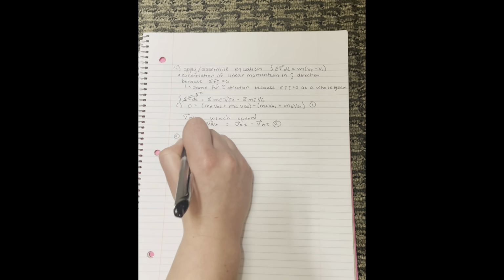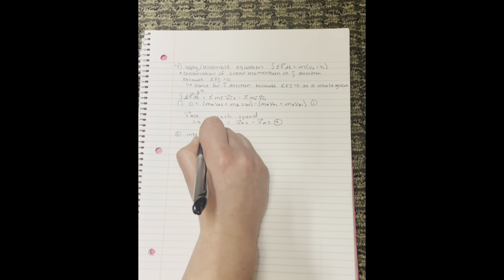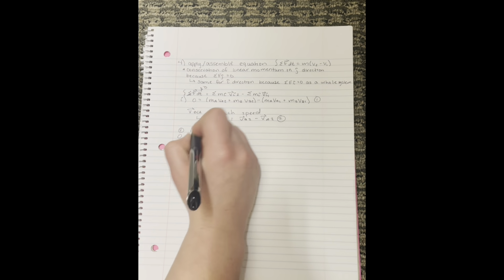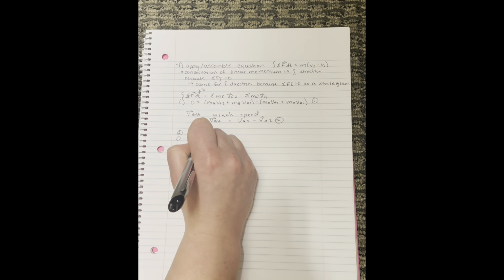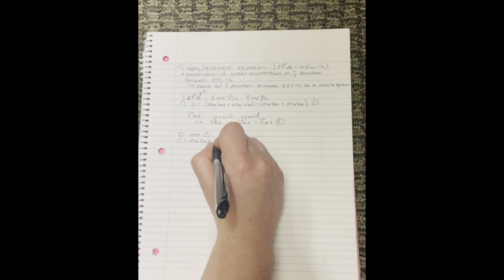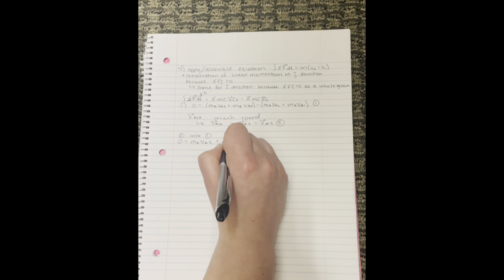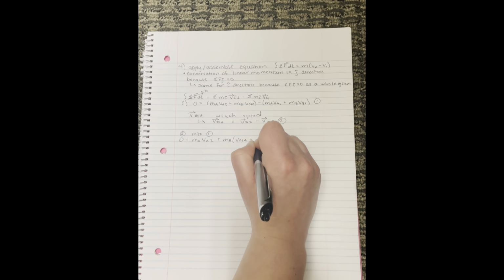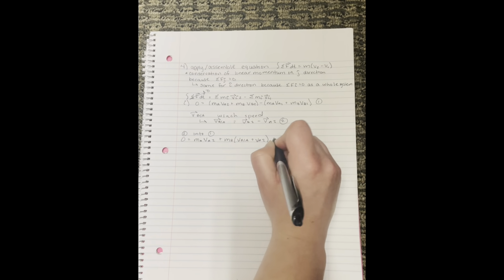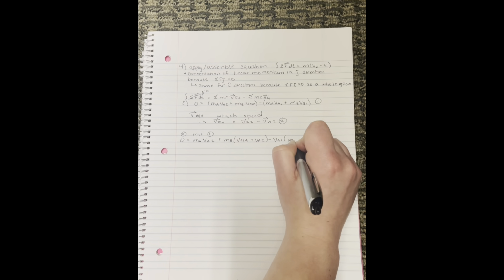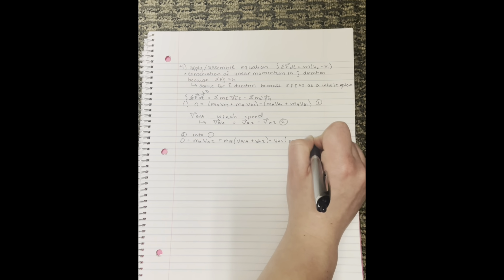We're then going to plug equation 2 into equation 1, which then simplifies down to 0 equals mass A times the second velocity of mass A plus mass B times the relative velocity plus the second velocity of A minus the first velocity of A times mass A plus mass B.